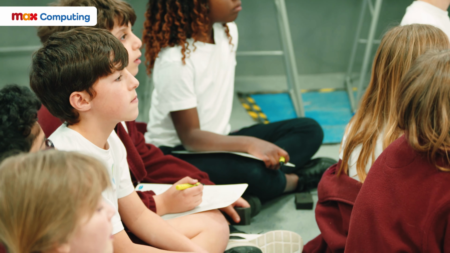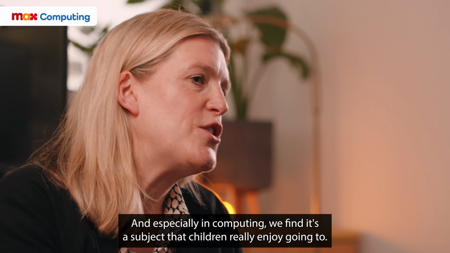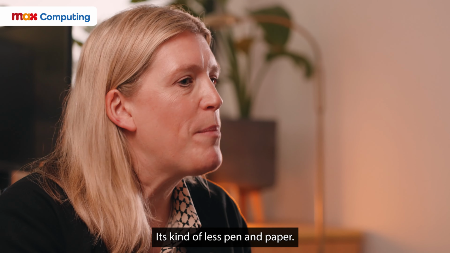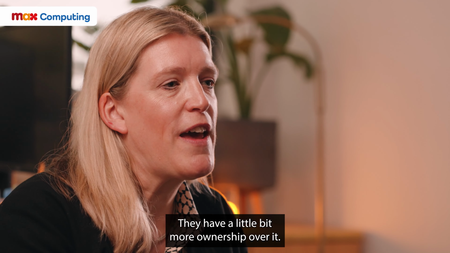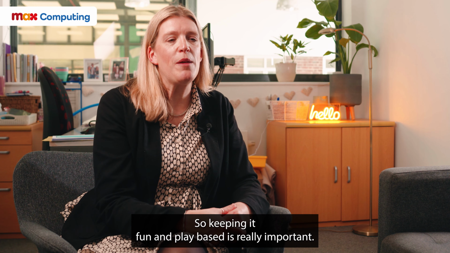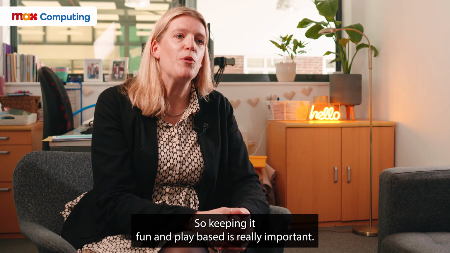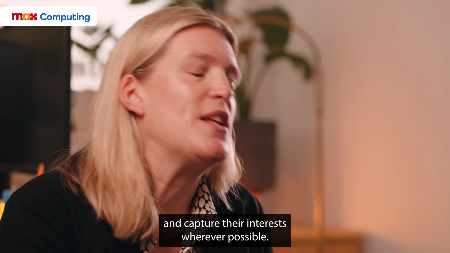Play in any learning is obviously going to be a massive impact in terms of how children learn, and that starts when they're 4 years old and they come into our early years classrooms. We try and consider any play-based activities throughout the curriculum as really important, and especially in computing. We find it's a subject that children really enjoy going to. It's less pen and paper, there's a bit more interactivity, they have a little bit more ownership over it. So keeping it fun and play-based is really important, and they're mirroring that when they go home and they've got the technology at home. That's very play-based, so we try and mirror that within school and capture their interest wherever possible.